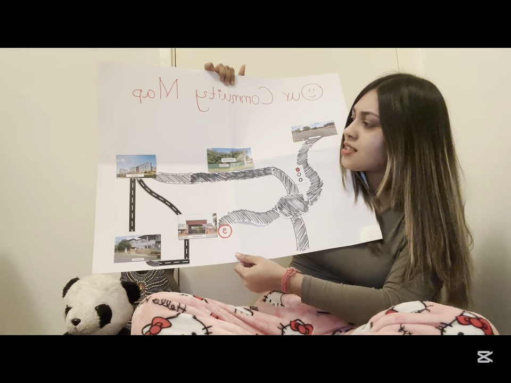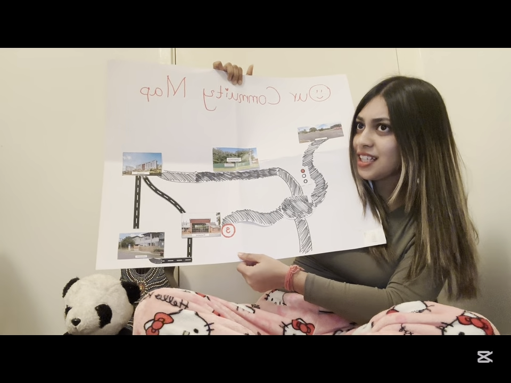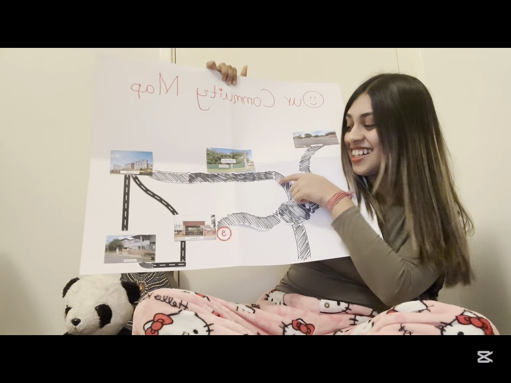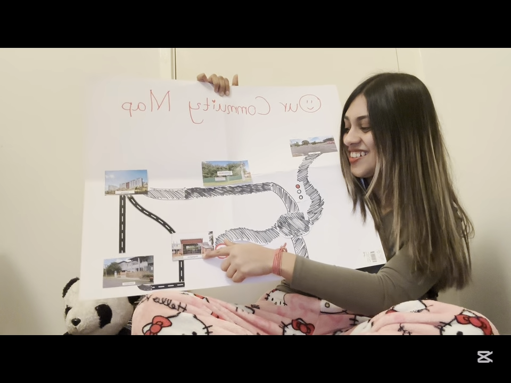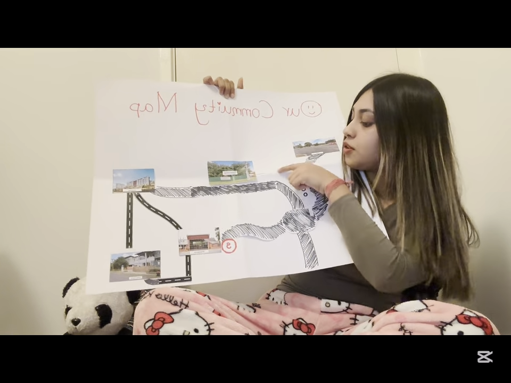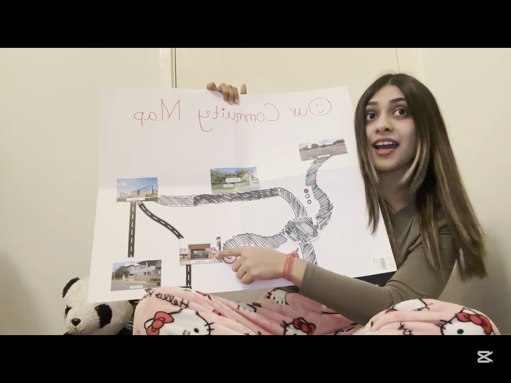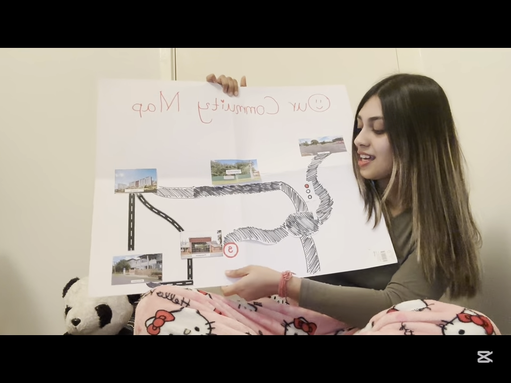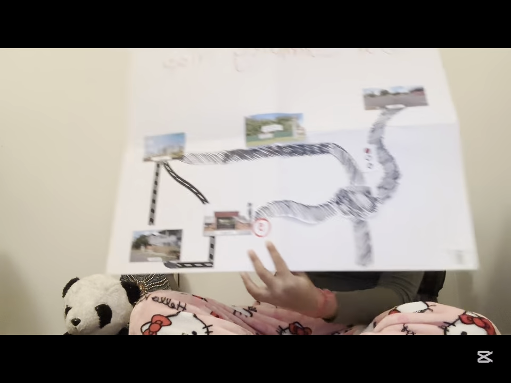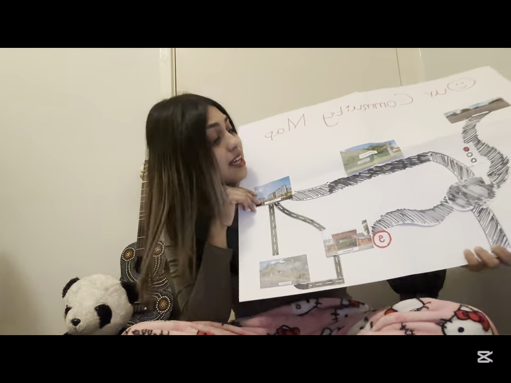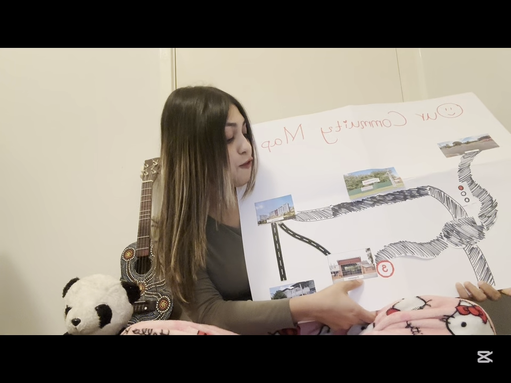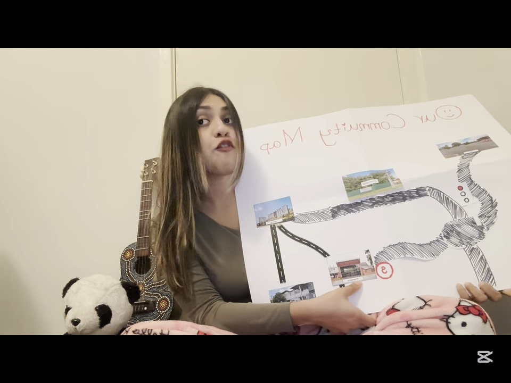Can someone find the fire station for me? Yeah, it's here, right? Good, well done. So if you go down here, you can find the fire station. What's next to the fire station? It's a stop sign. Let's say this word again with me. Fire station. F for fire station. What's this one?